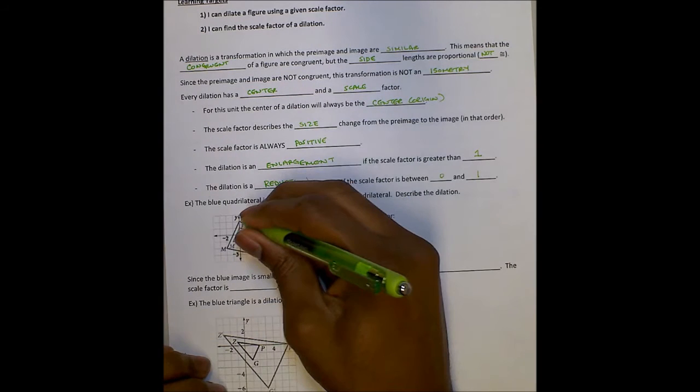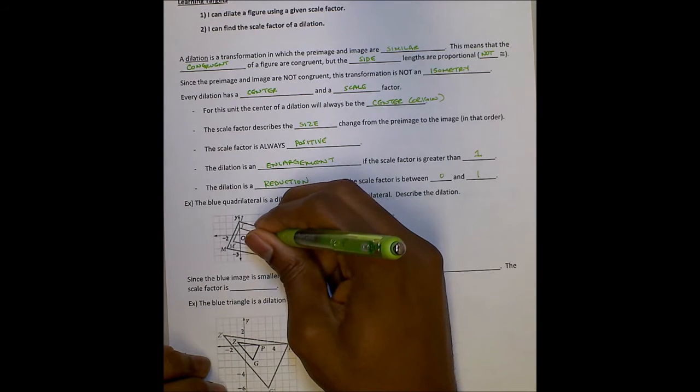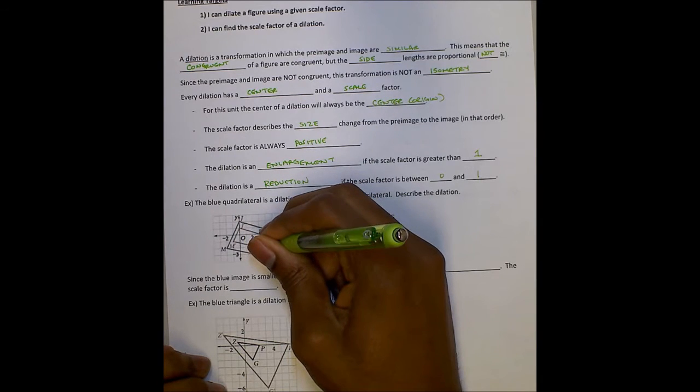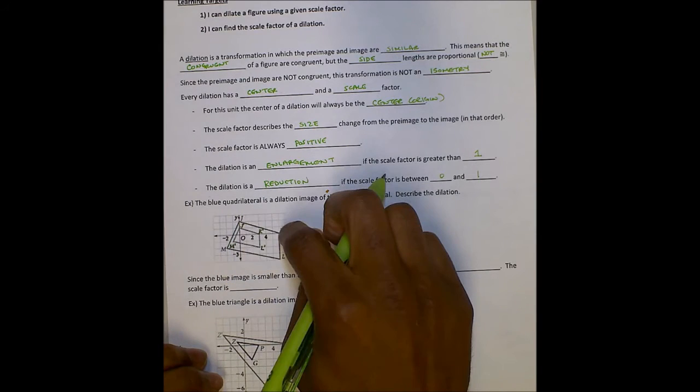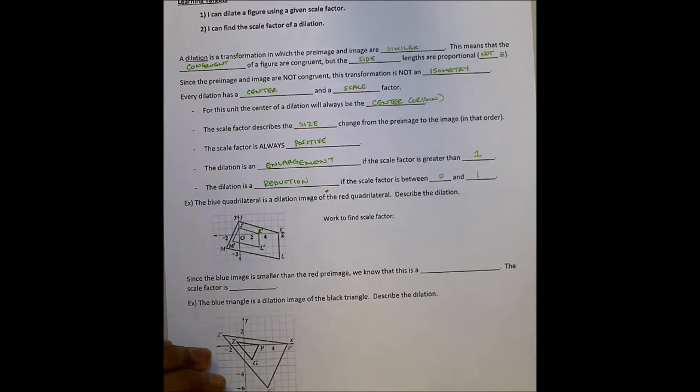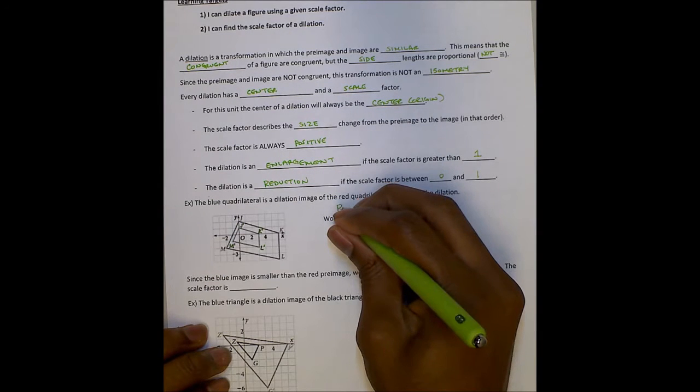Alright, so let's look at a few. I know I have some colors in here and I don't have any colors printed. So here's our pre-image J, K, L, M. Here's our image, and we can tell because they're listed with primes. We're going to go from the large figure to the small figure, so already we can tell that this is a reduction.